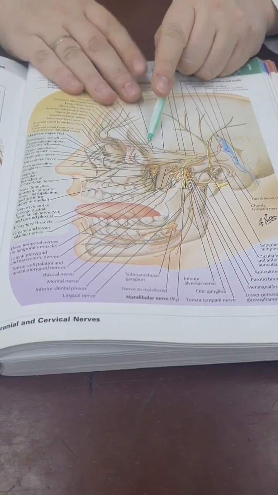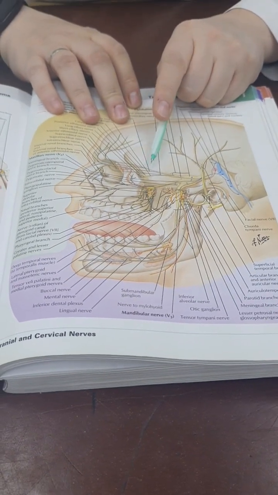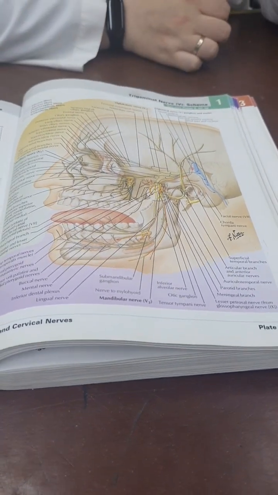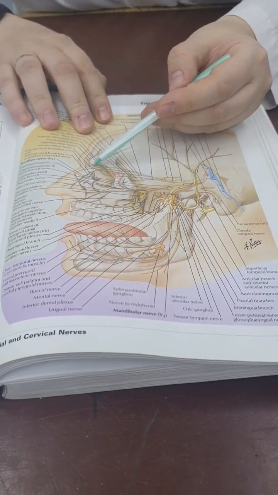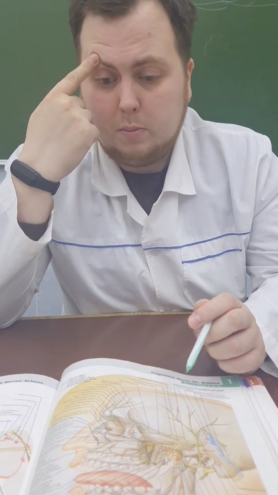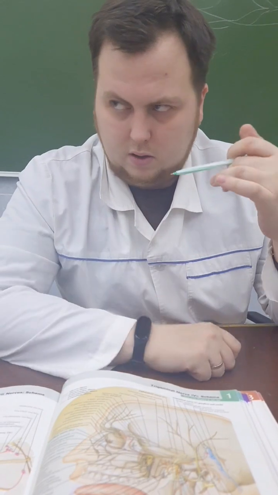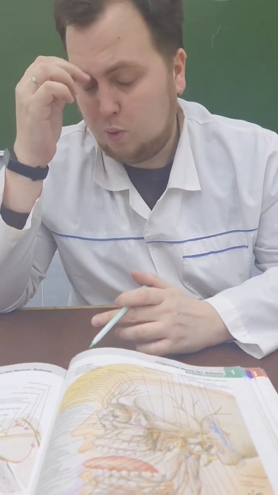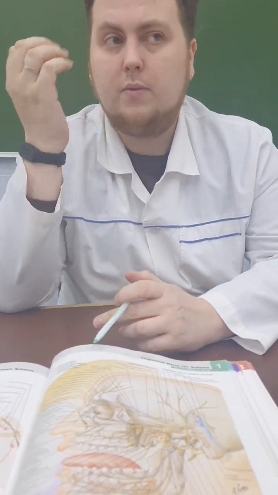The first branch, which passes on the superior wall of the orbit, is called the frontal nerve. The frontal nerve passes on the superior wall of the orbit and then separates into the supraorbital nerve and supratrochlear nerve. The supratrochlear nerve comes more medially, near the root of the nose, and the supraorbital passes through the supraorbital foramen or notch. It's individual, and we can even palpate it here on the supraorbital margin, and it will innervate the skin of the frontal region.